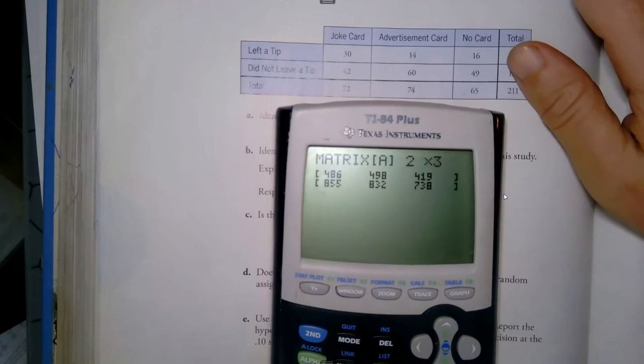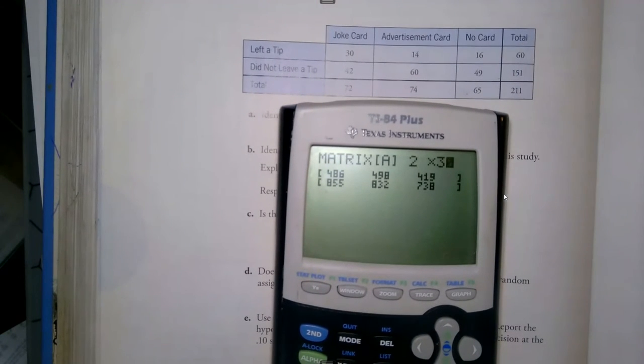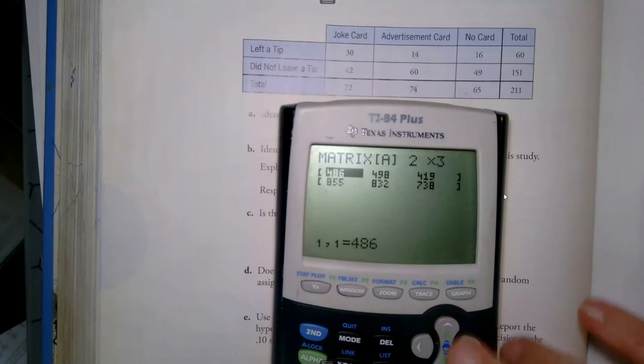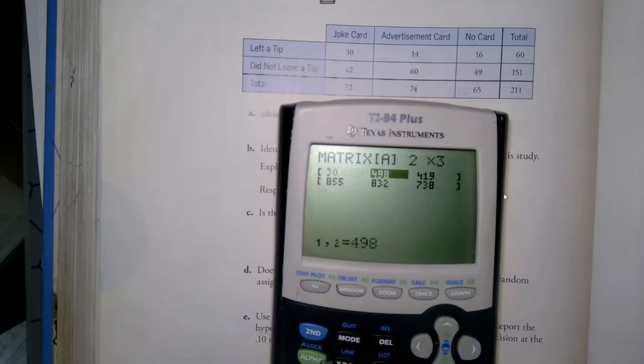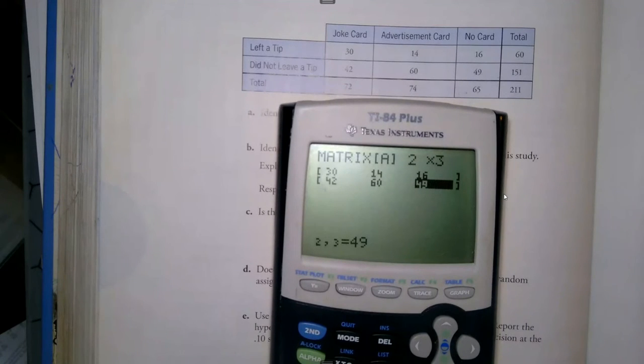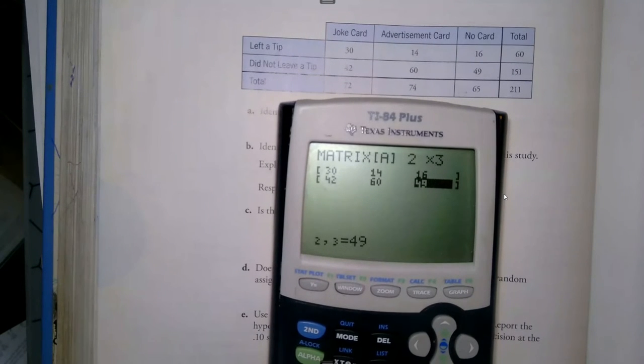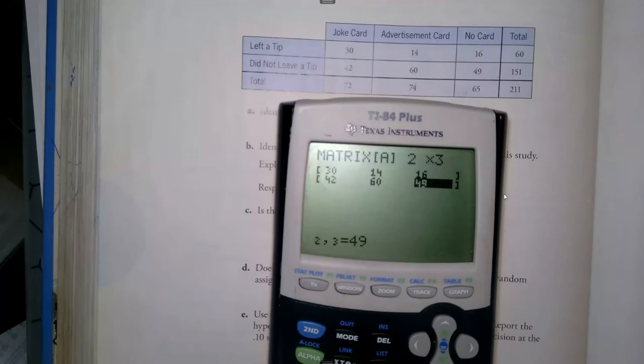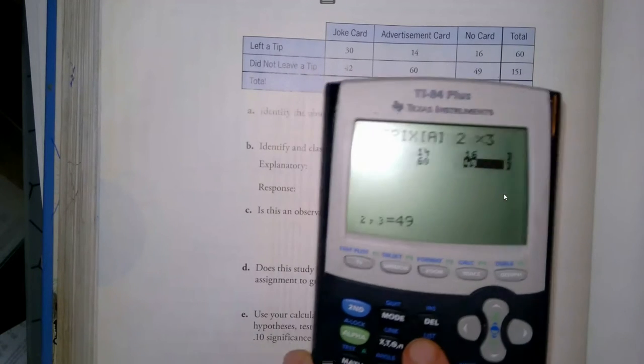So we're entering these numbers. So we're going 30. No, not there. It should be 3. So we're going to go down into the matrix. And just a heads up, when you hit enter, it moves to the right. So 30, 14, 16, 42, 60, 49. That is my matrix. Okay. Now I do need this info, and I'm going to need the expected counts to do the calculations. However, next up, I'm going to run the chi-squared test.